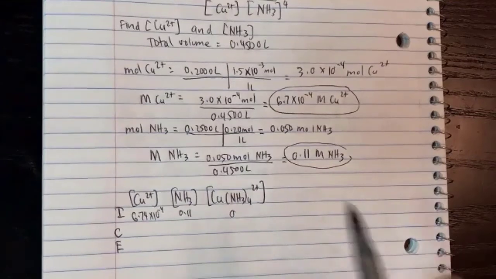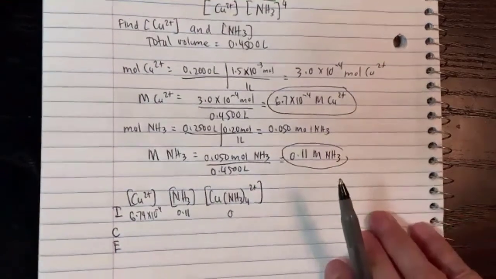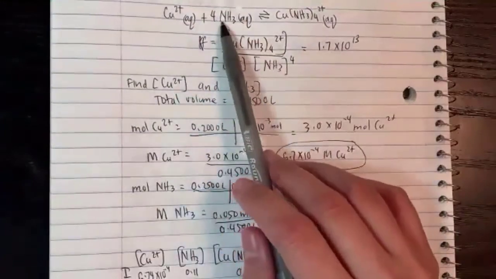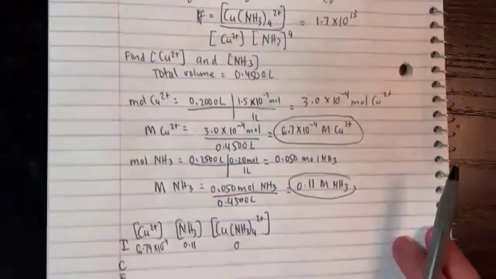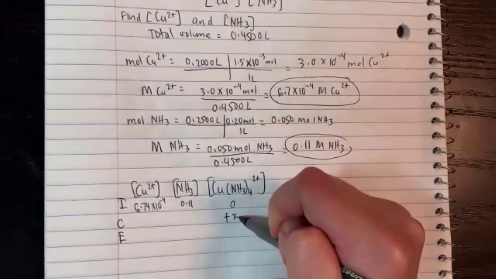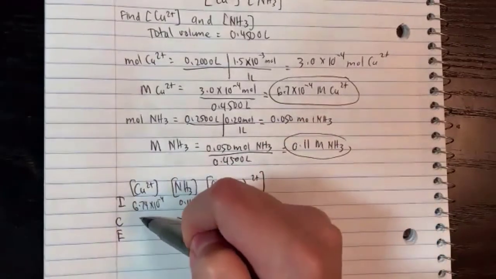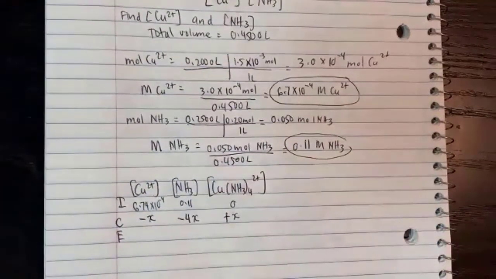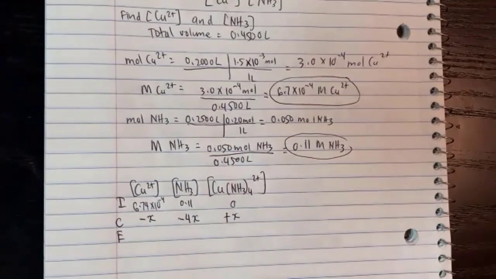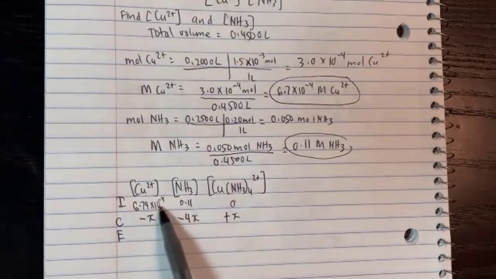Okay, and then from our equation, I'm going to scoot it a little bit here. See how it's 1 to 4 to 1, right? So it's going to go towards the side that's 0. So this is plus x. This is minus 4x. This is minus x. And in this case here, x is basically going to be almost all of this.